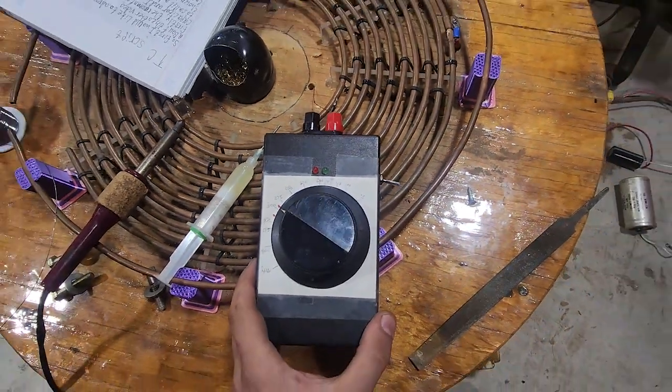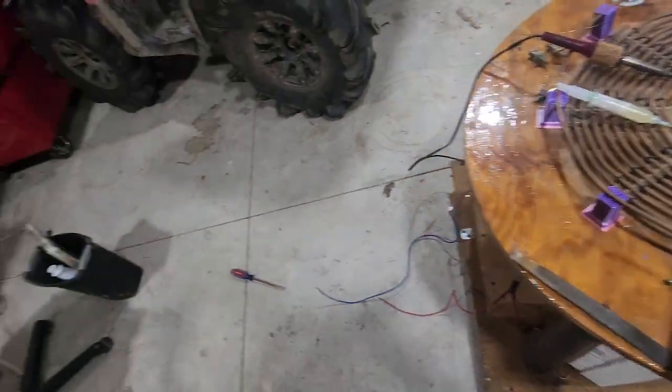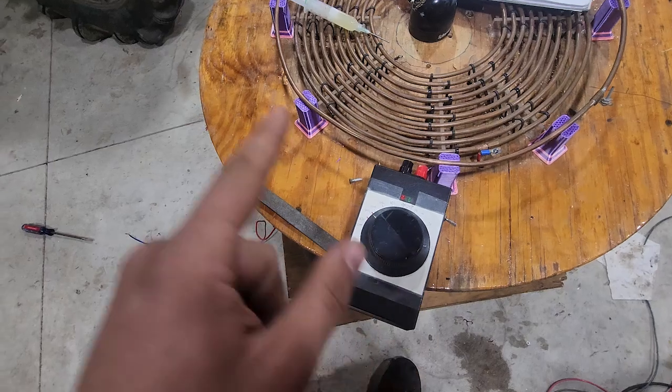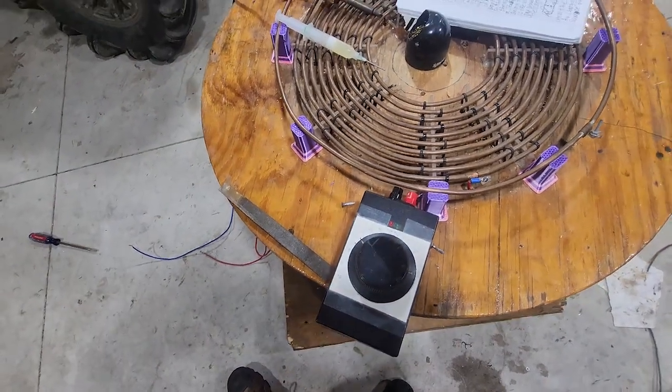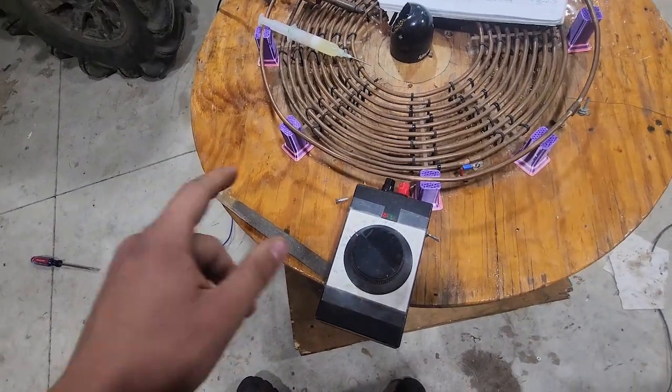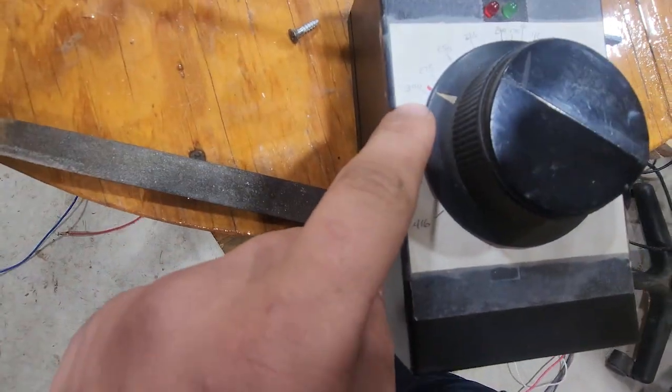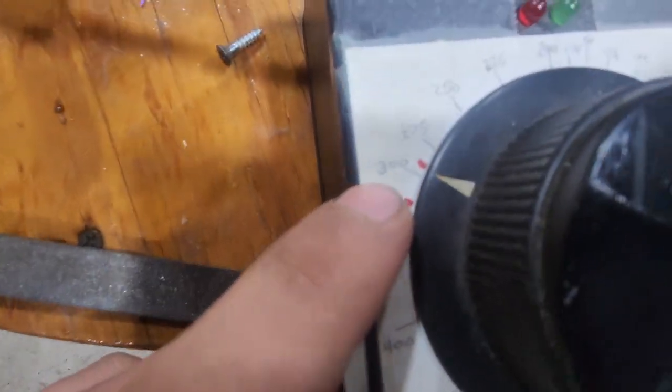So there you go. Now, we can't change the resonant frequency on the secondary tank, but we can on the primary tank. I'll show you how. And so we must tune the primary to match the secondary. And now we know that the secondary is tuned right there at that first red line.